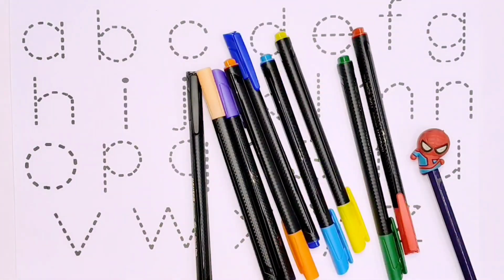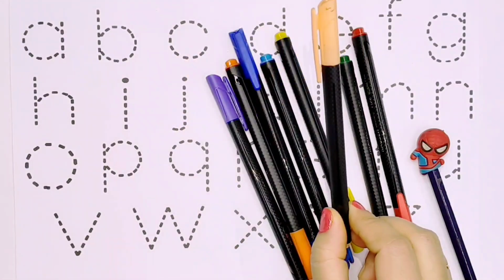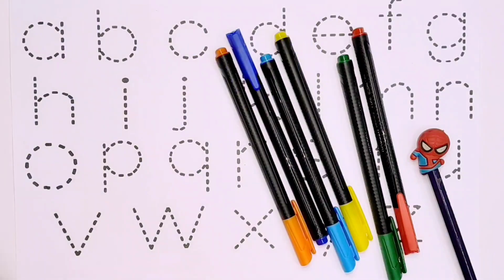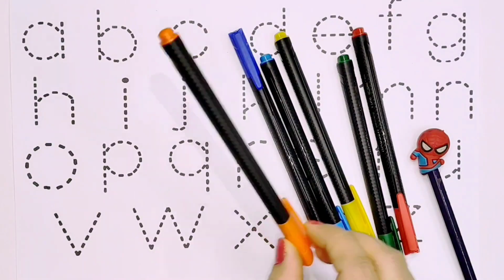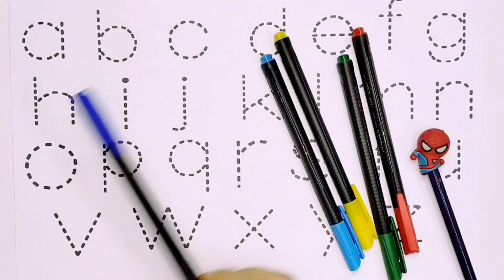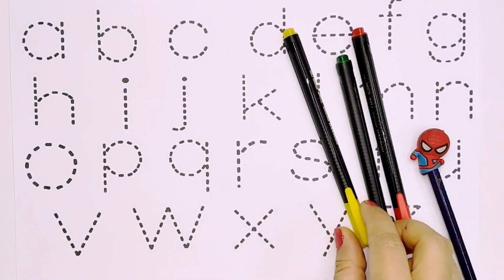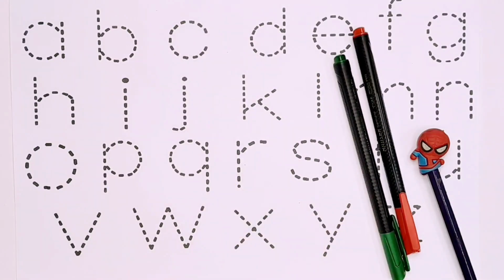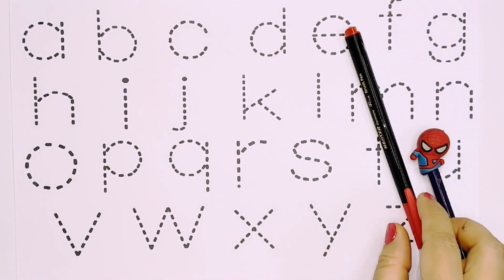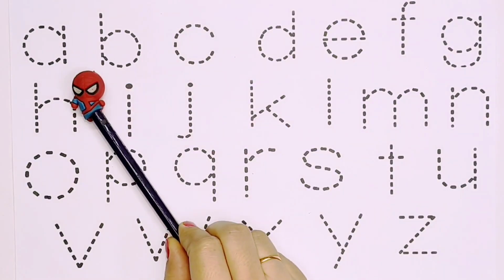Light green color, black color, peach pink color, purple color, orange color, blue color, sky blue color, yellow color, dark green color, and red color. Let's learn.